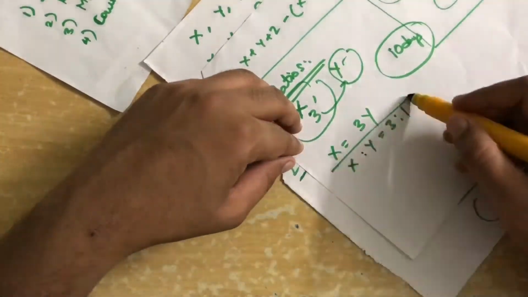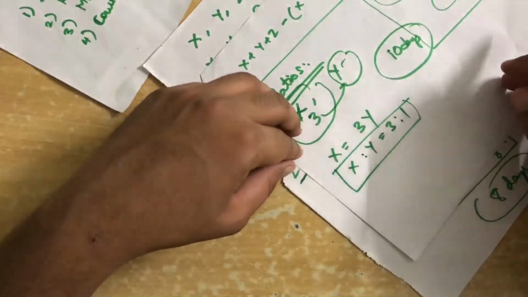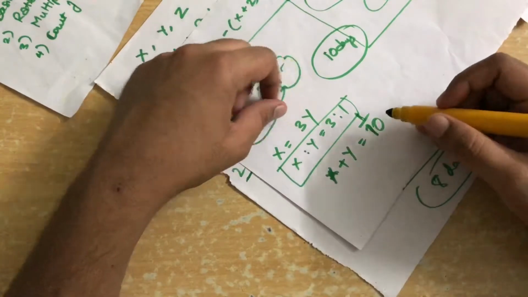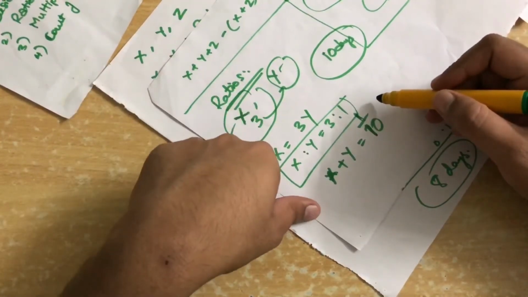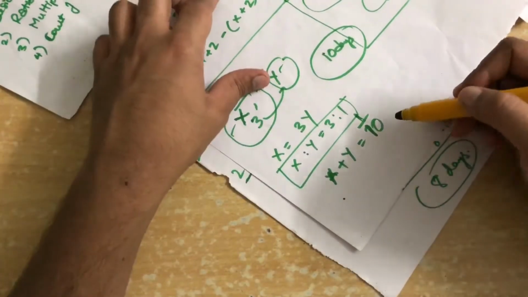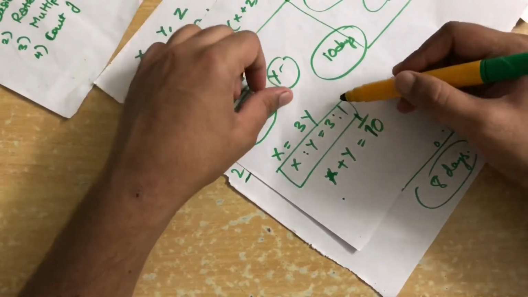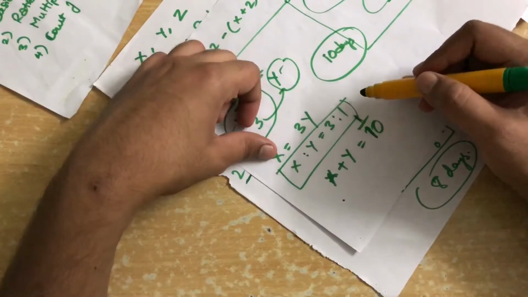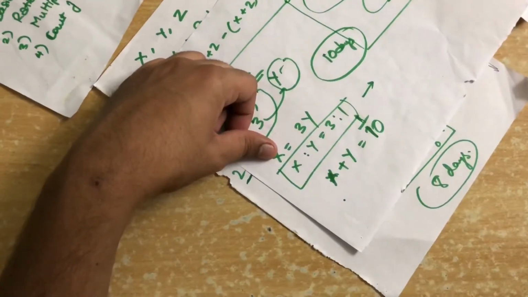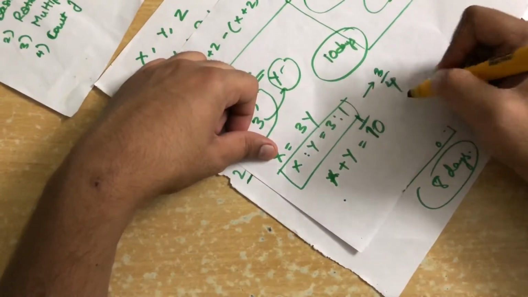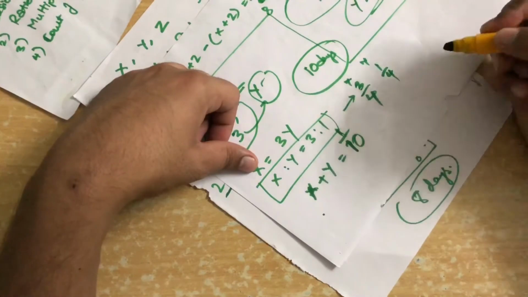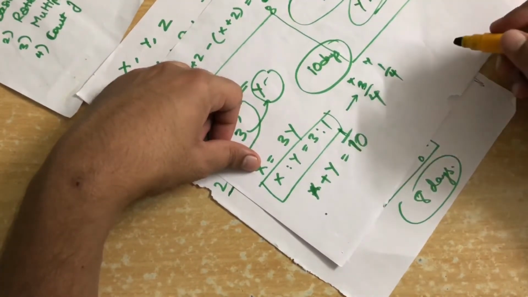These are the ratio problems. X and Y can complete 1/10th of the work when they work together. Now divide it in such a way that X does 3/4 of the work and Y does 1/4 of the work.